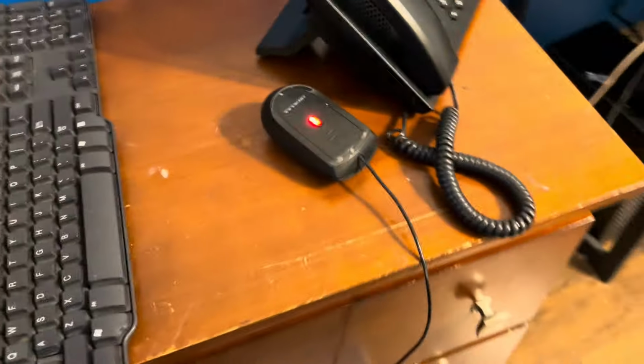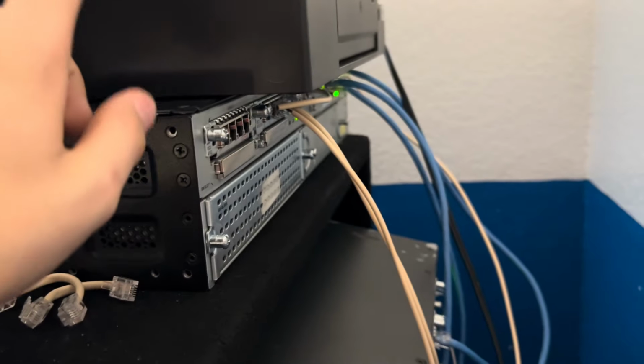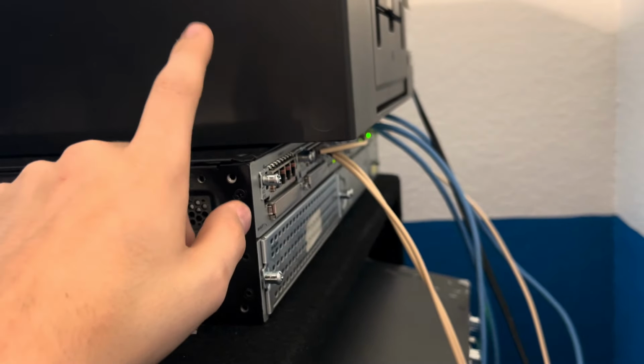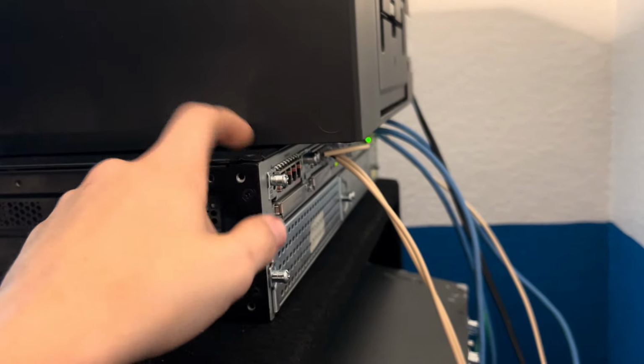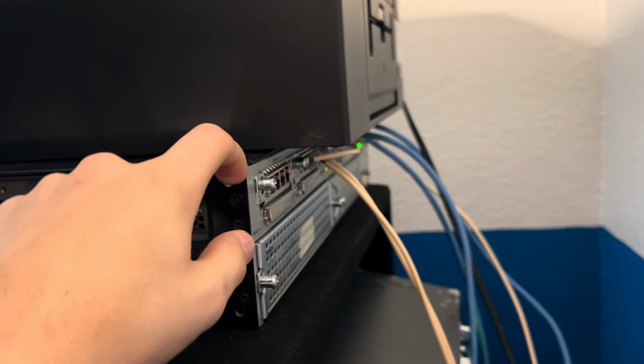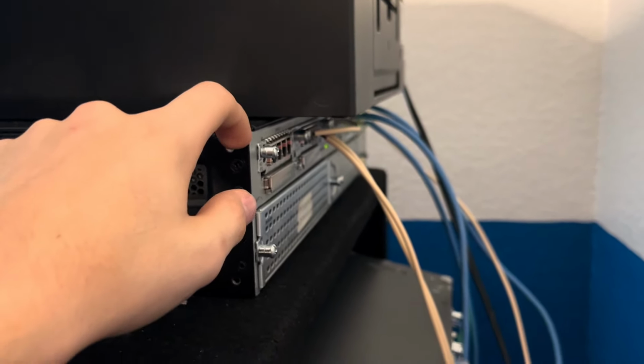Long story short, going around back, we'll start at the sequence of operation, I guess. Whenever you call one of my number blocks associated to this router, which would be any 682 number block, for example 682-0001, it's going to check that number and see if it's a part of the VXML group.